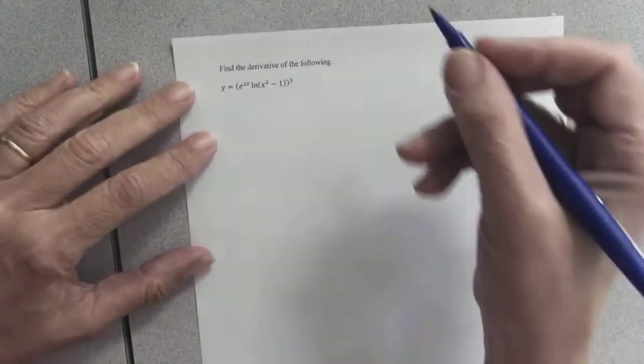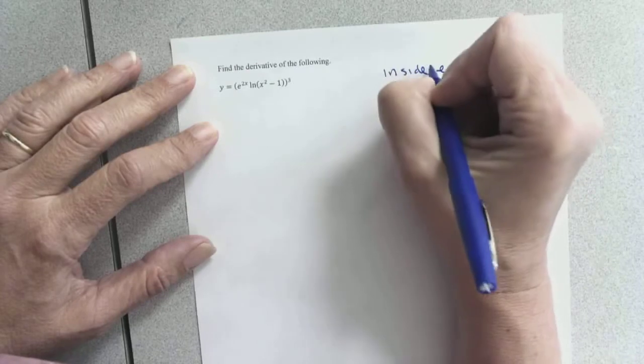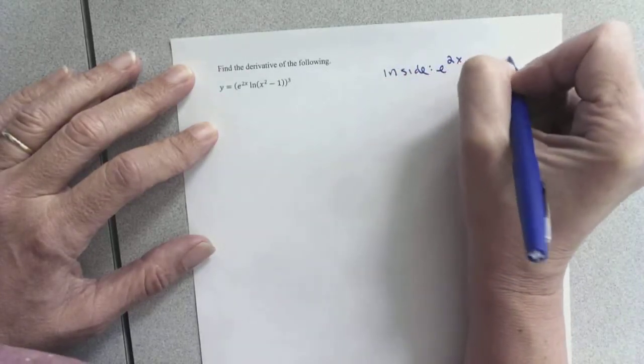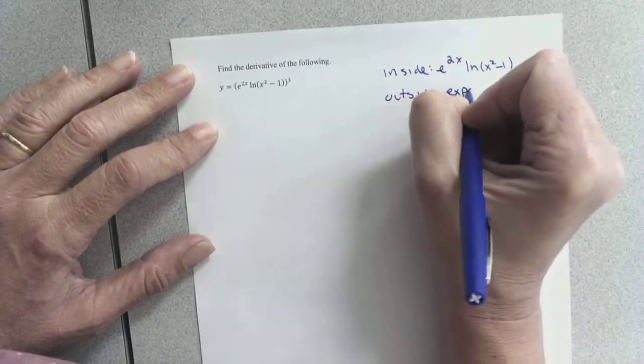Okay, it's going to be another chain rule. This is going to be a long one. We're going to start with the chain rule because I have an inside of e to the 2x, natural log of x squared minus 1, and outside of an exponent of 3.